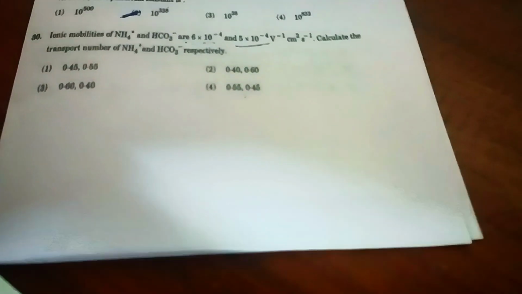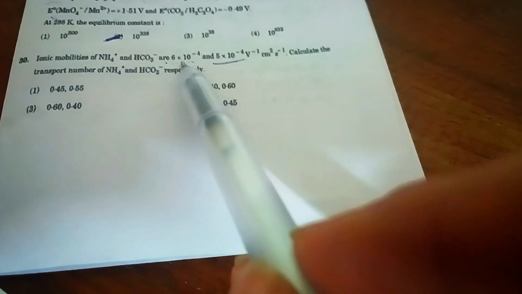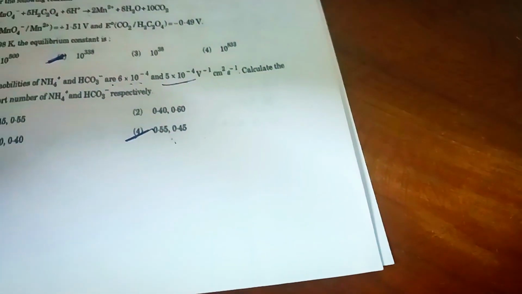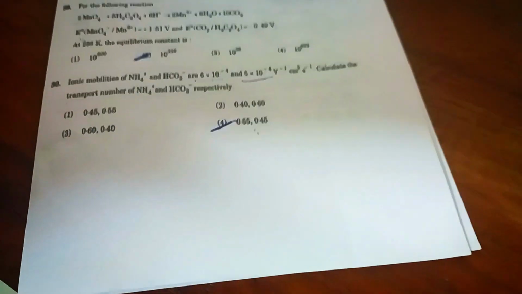Here they are just talking about the ion transportation. So this is the decomposition; it will carry out the decomposition. So 6 divided by 11 and 5 divided by 11, so 0.55 and 0.45 here. Fourth is the right answer. So these are simple concepts. Make practice of this.